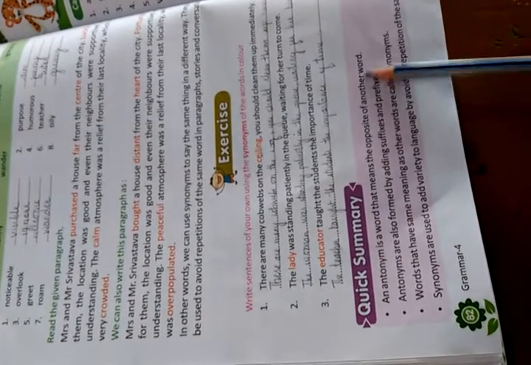Quick summary: an antonym is a word that means the opposite of another word.